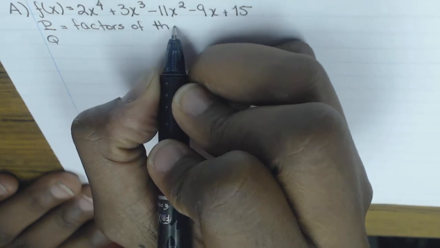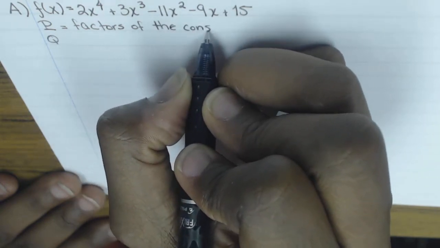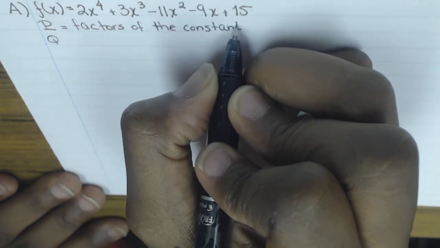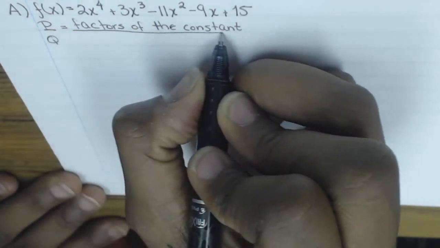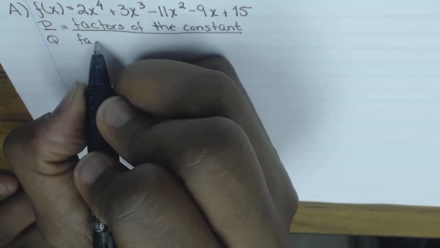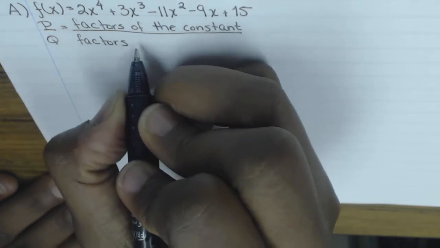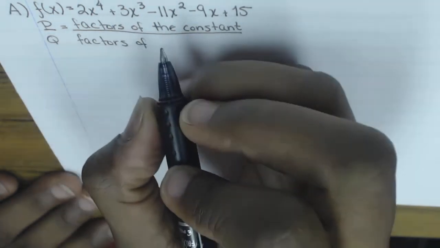of the constant over factors of the leading coefficient.